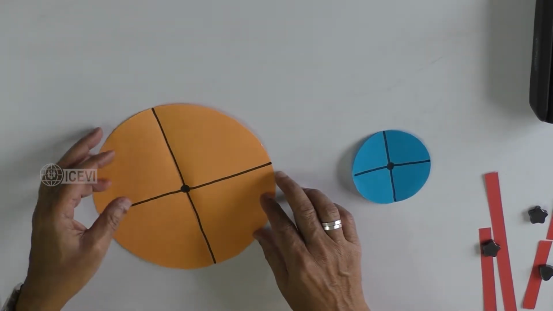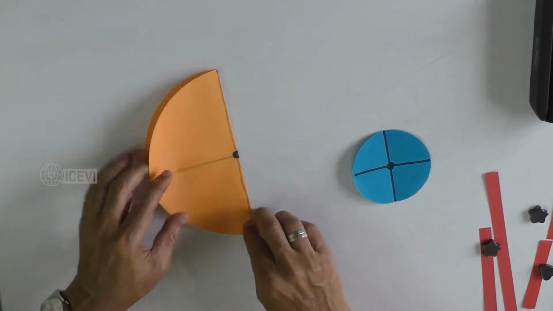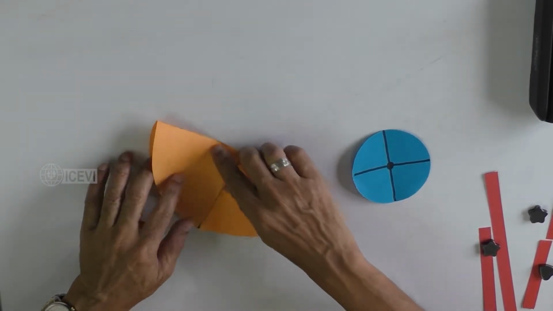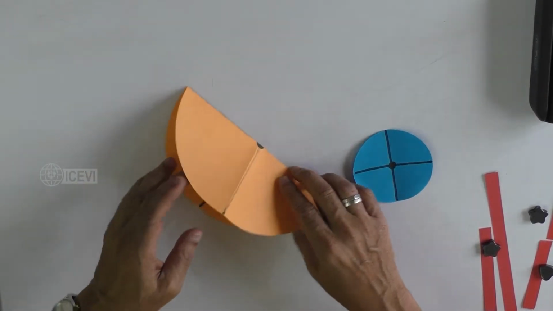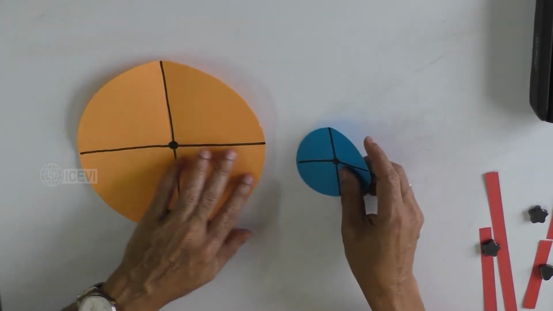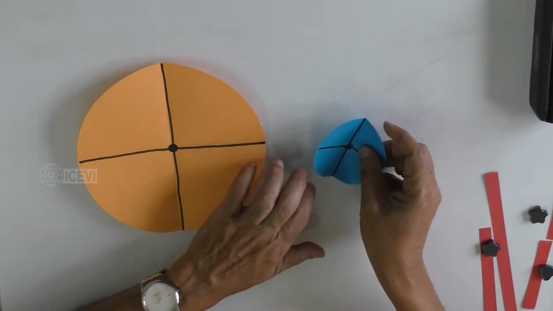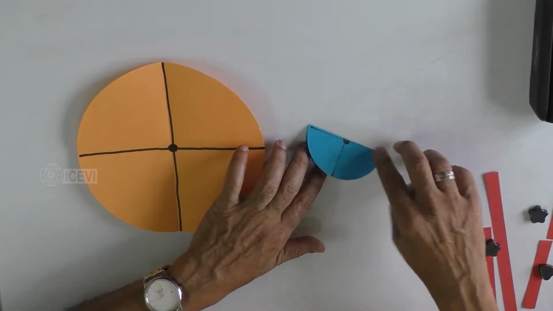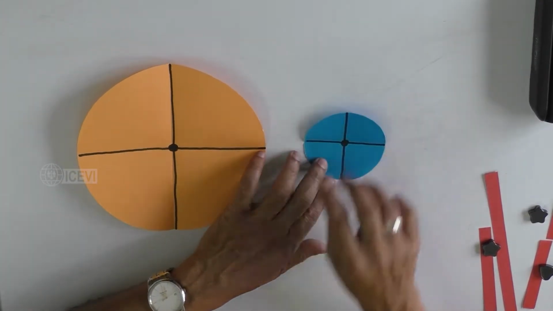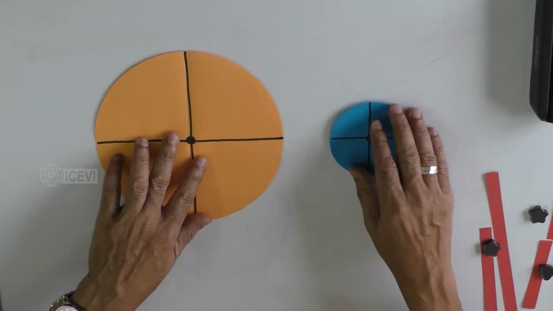Let us take two circles, one big and the other small, and fold the circles horizontally and vertically to get the center of it. Similarly, take the small circle, fold it horizontally and vertically, make tactile creases and mark the center of it. Now there are three situations which we can have.